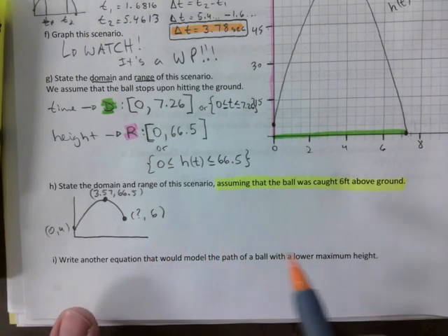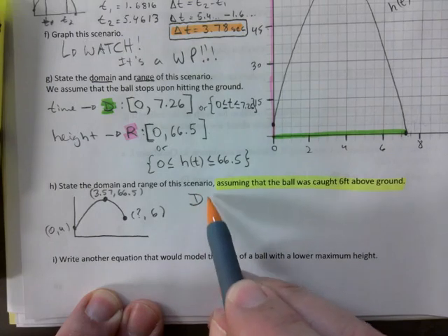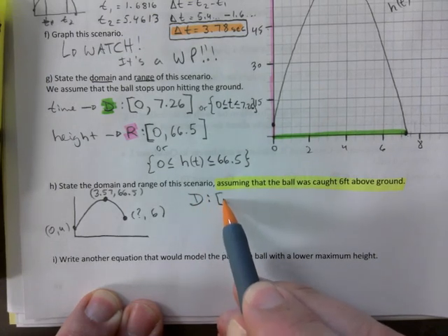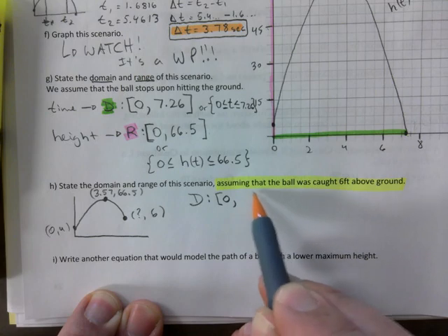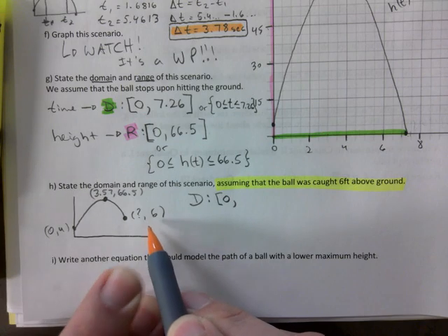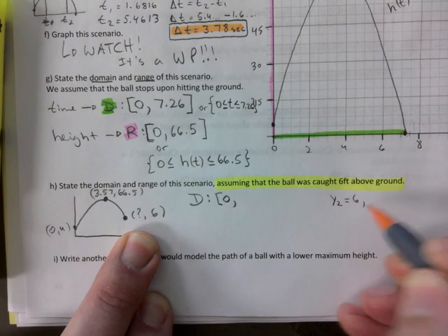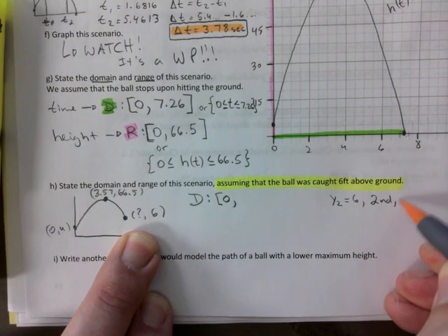So let's do our domain and range for that. Can we do our domain right now as is? We know it starts at 0, but what time is it caught? We don't know. How can we find out? I'm glad you asked. I thought you'd never ask. We're going to figure that out.